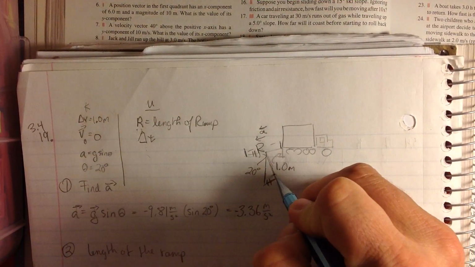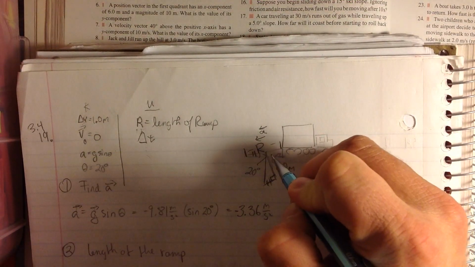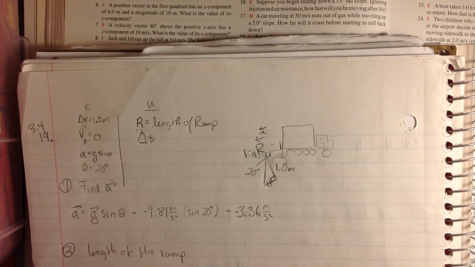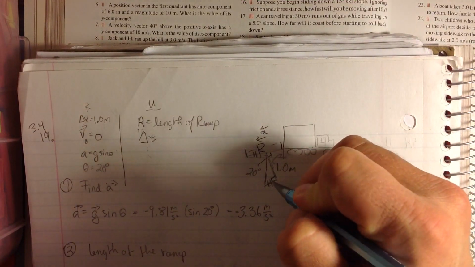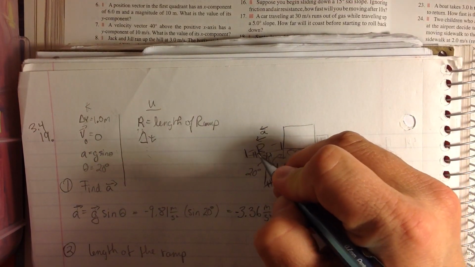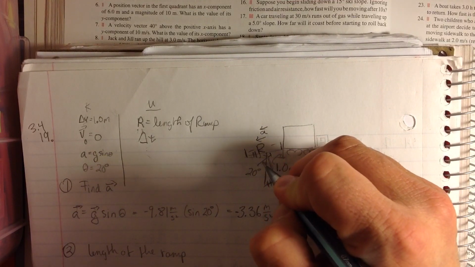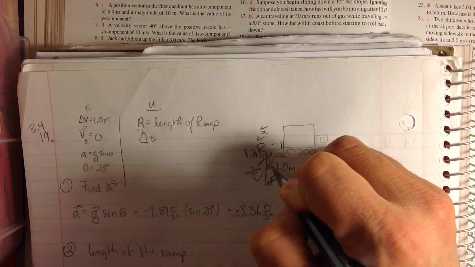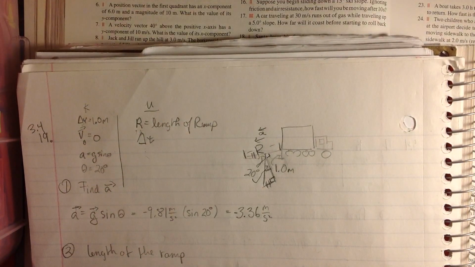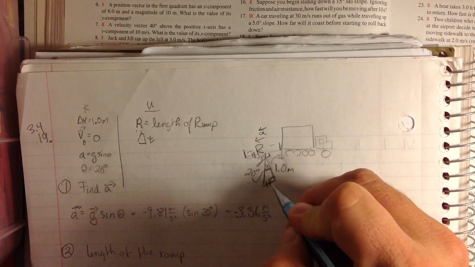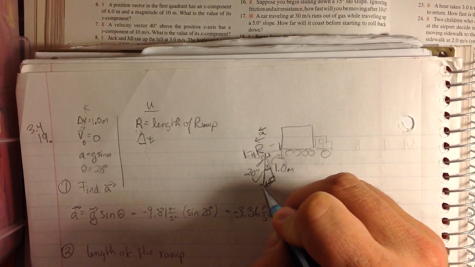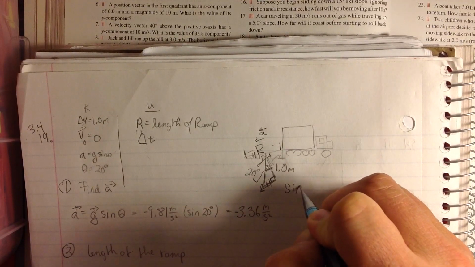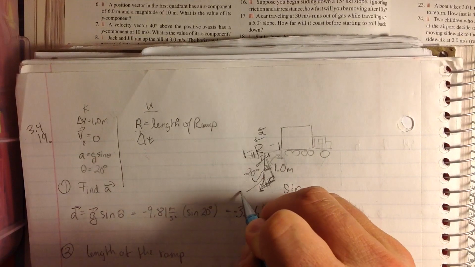And when you do that, this is a right triangle, so it has to be perpendicular to this line, and that makes this line also parallel. Then that makes this angle here 20 degrees, and this angle here also 20 degrees. And with that, you can start to understand why when you use this, you're going to get this component right here, and that is the sine of that, which is gravity.